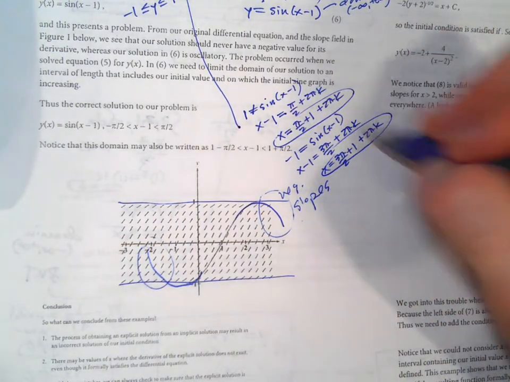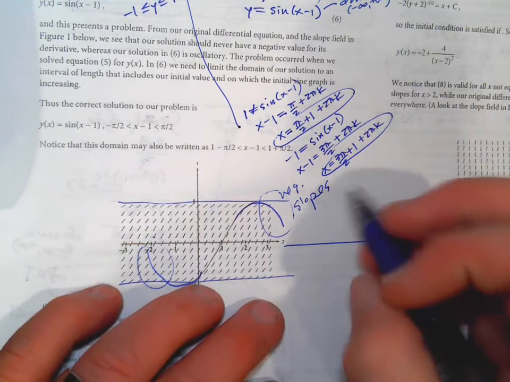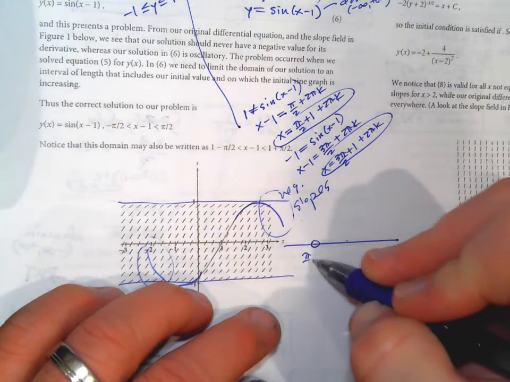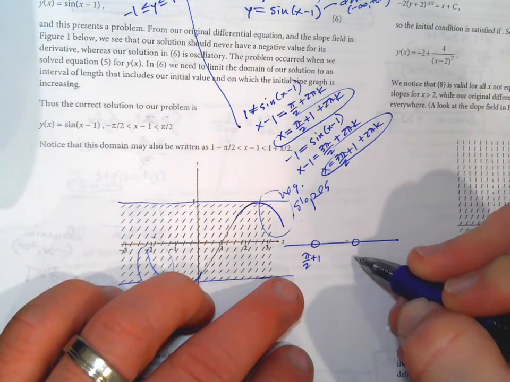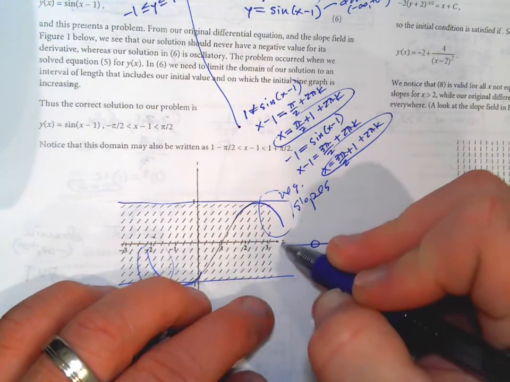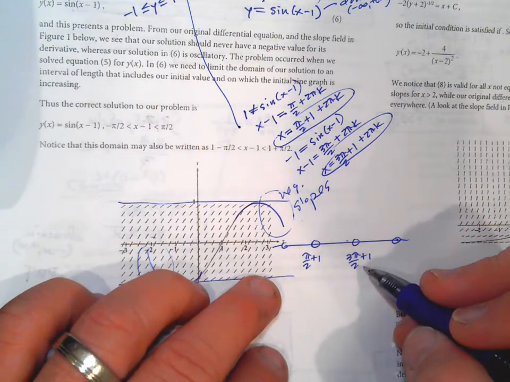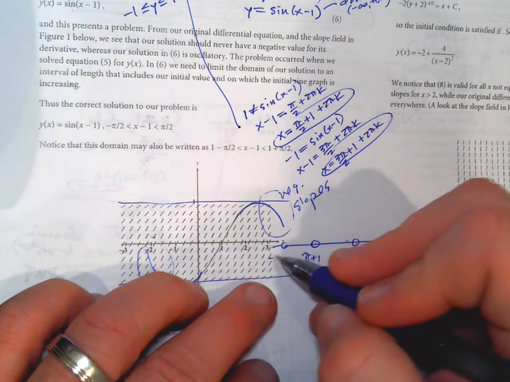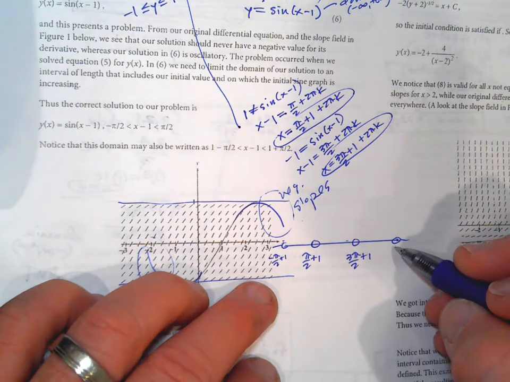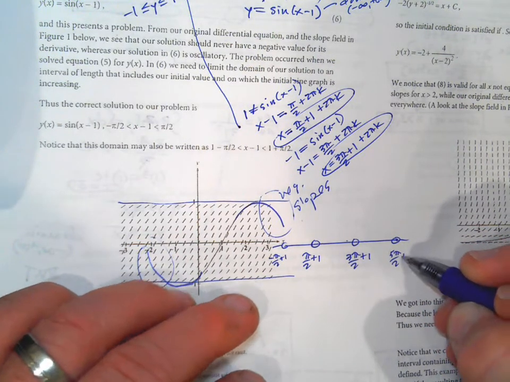Now, there are infinite values that we're going to break it up with. But I would just do a line check. Let's put pi over 2 plus 1 on here. Let's put 3 pi over 2 plus 1 on here. And then there's going to be more, right? They'll keep going. If you subtract 2 pi from this, you get negative pi over 2 plus 1. If you add 2 pi to this, you would get 5 pi over 2 plus 1. So anyways, we could keep this going.